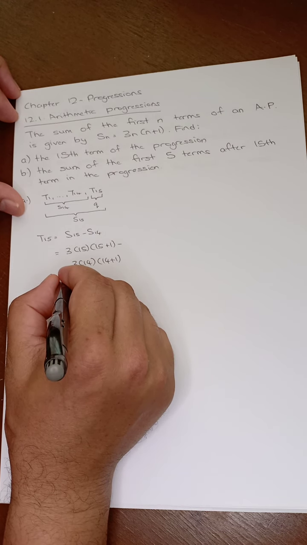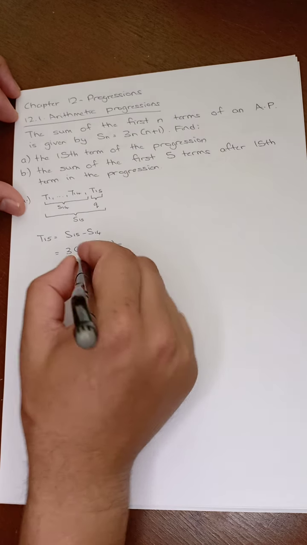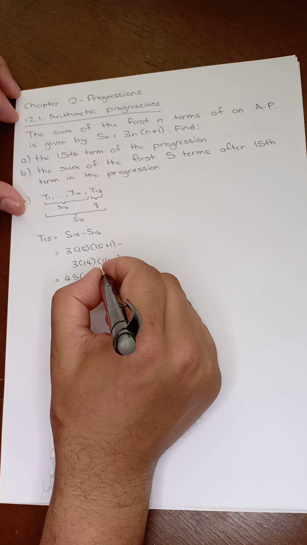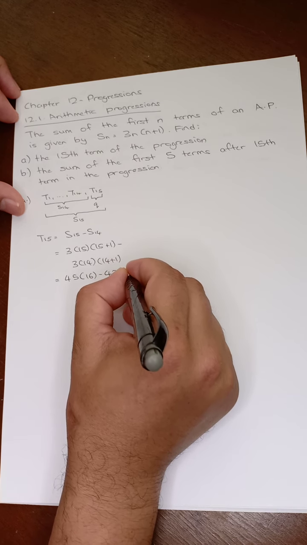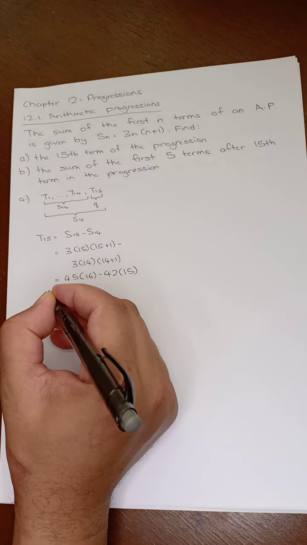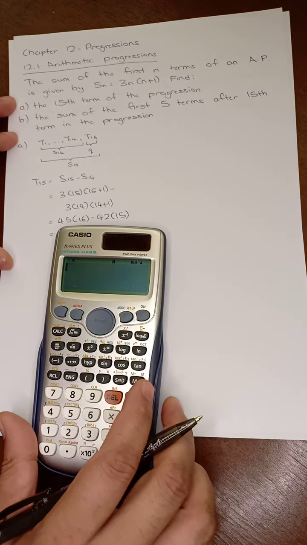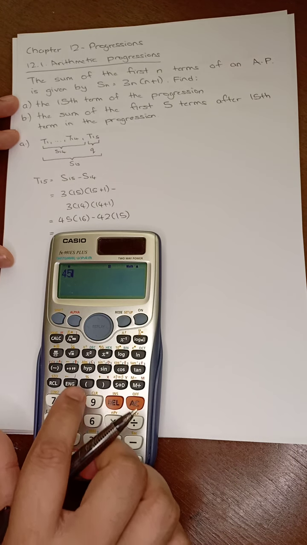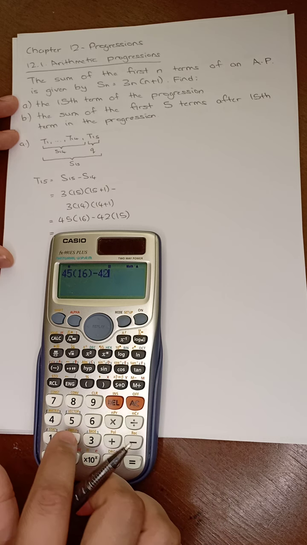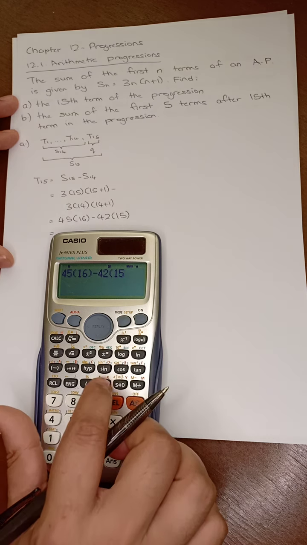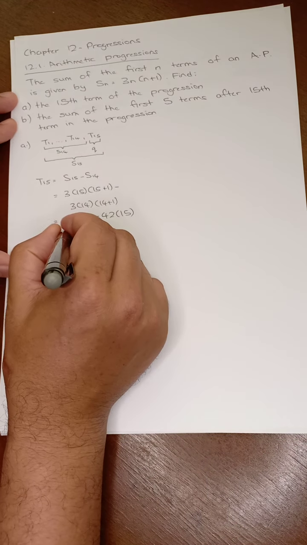This is 45 multiply 16 minus 42 multiply with 15. We'll use the calculator to solve that. 45 in bracket 16 minus 42 in bracket 15. So the answer will be 90. So the 15th term is 90.